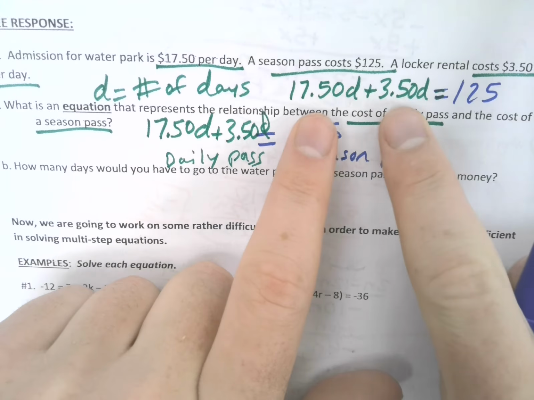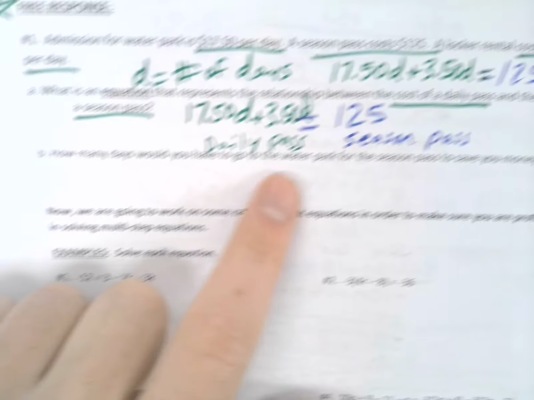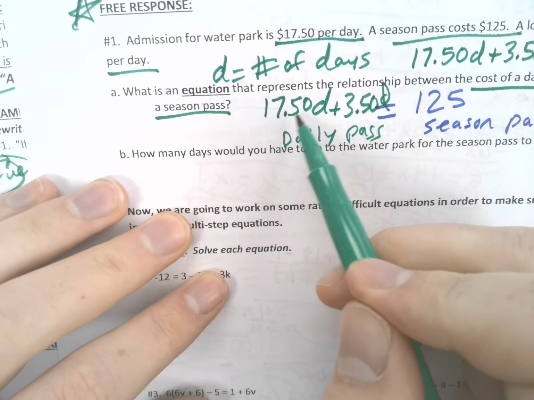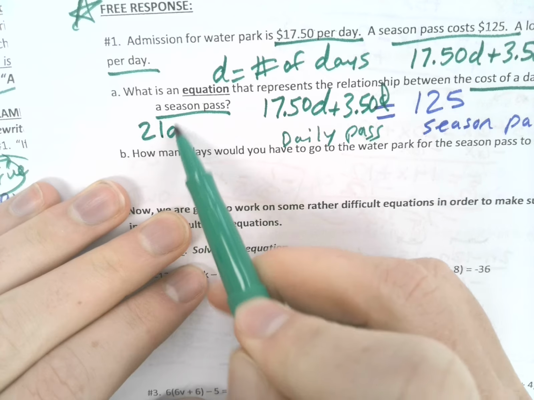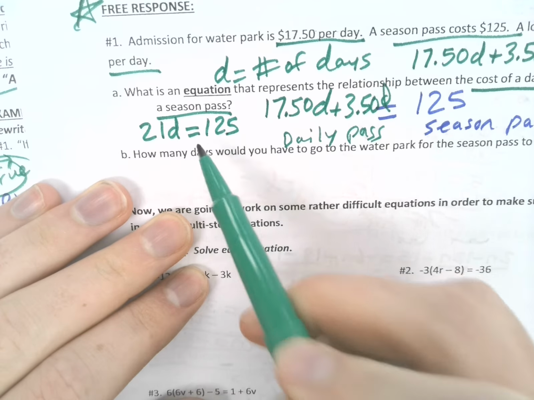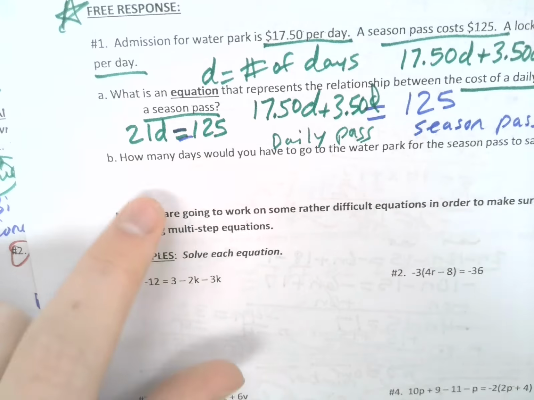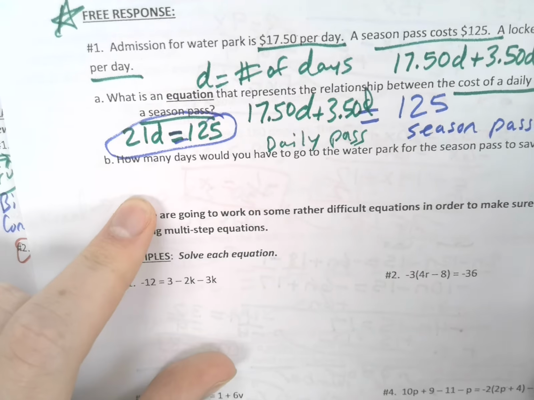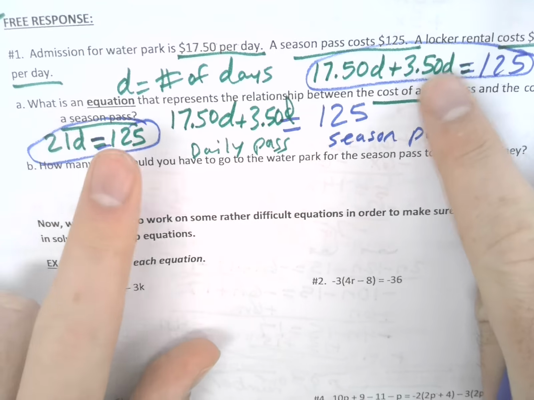And some of you guys are probably thinking, wait, couldn't we add these together? And you're absolutely right. Another way we could write this would be 17.50D plus 3.50D. That would be 21D set equal to 125. So if you wanted to do it that way, you could do it that way also. This is right, or this is right. Either one, guys, either one.